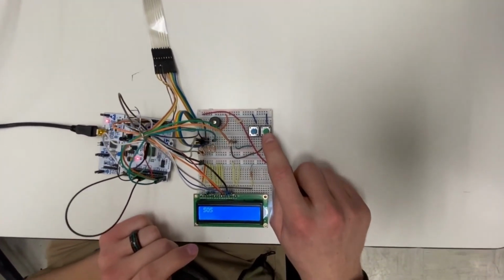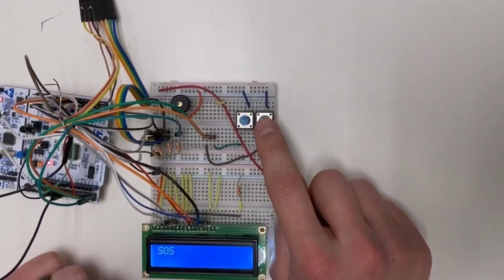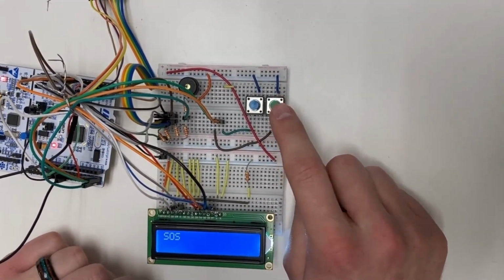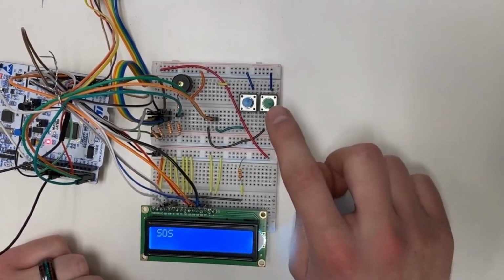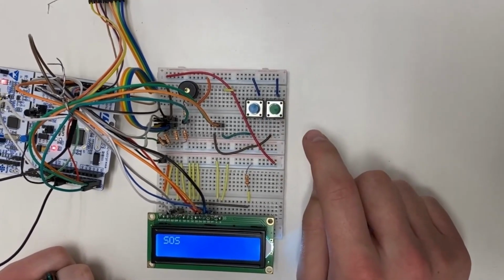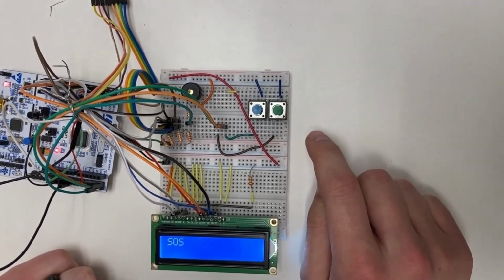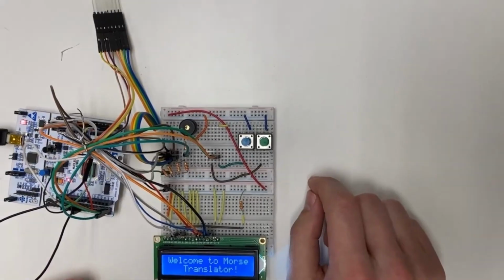So now, another requirement was that we would have a start button. This is just something that we can use to make it so that we're not rushed for time while we're inputting. We can start the translation when we're ready. And that's SOS in Morse.